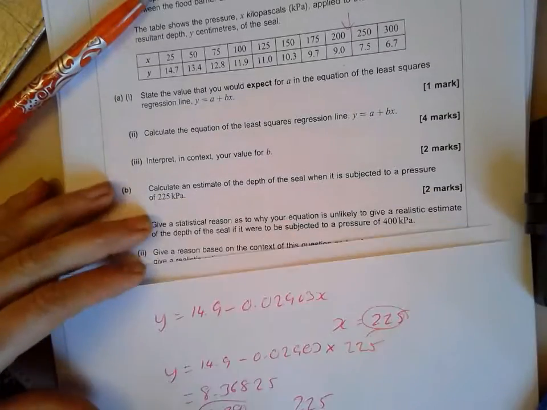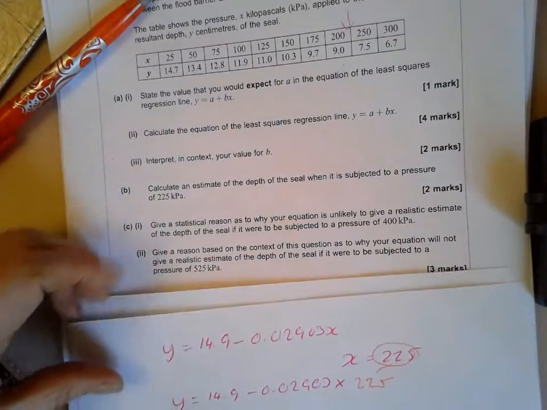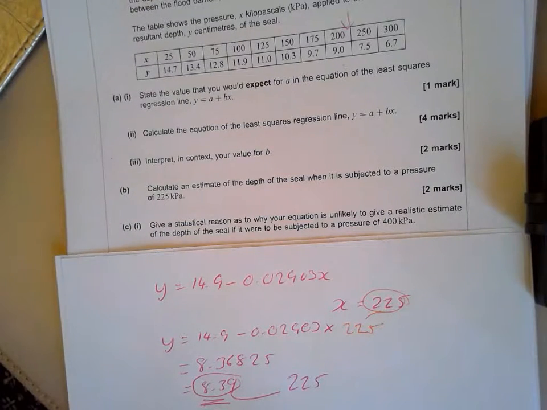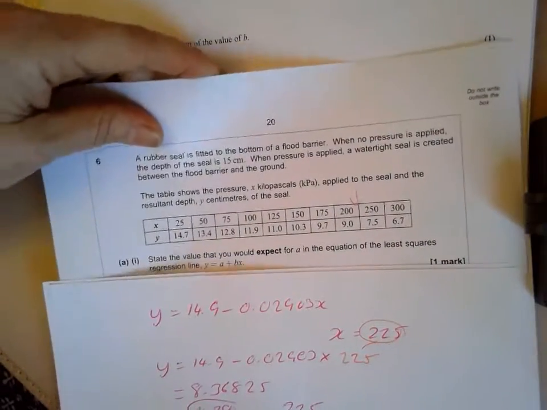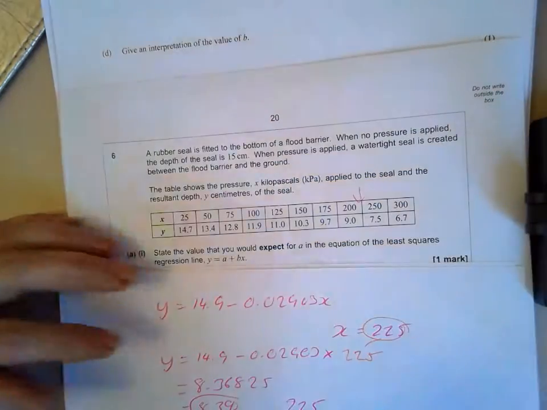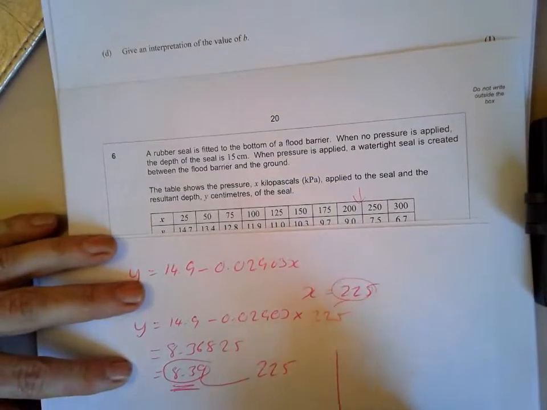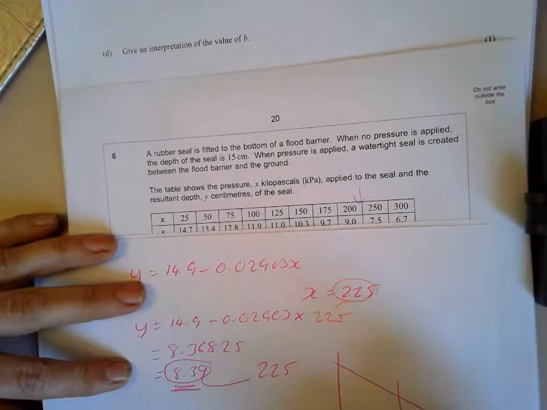Okay, so the next question, not the last question. Okay, give a statistical reason why your equation is unlikely to give a realistic estimate if the thing is subjected to 400. Okay, notice this, it only goes up to 300. So if you draw a graph, okay, this is 300.